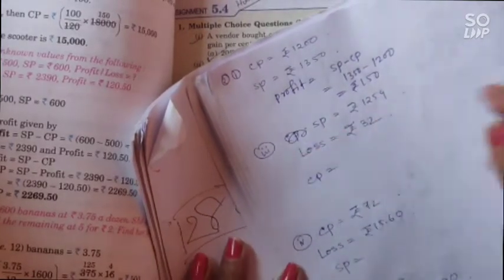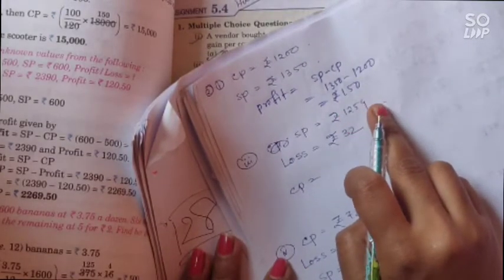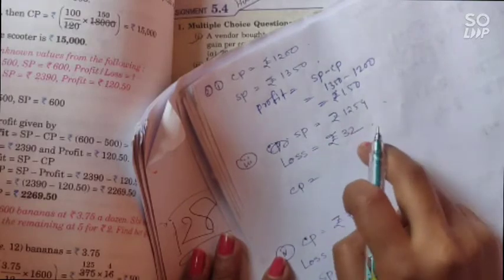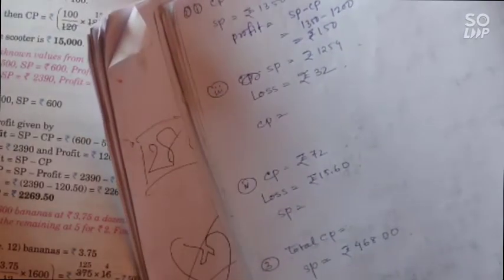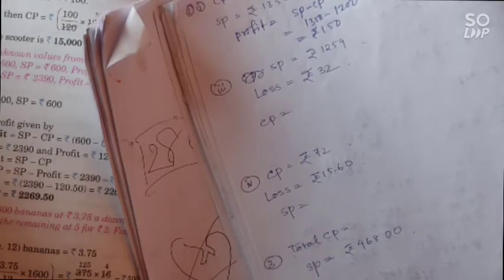In the next question, question number 3. Selling price is 1254 rupees. Loss is 32 rupees. You have to find the cost price. So in the case of loss, you know that selling price is less than cost price.